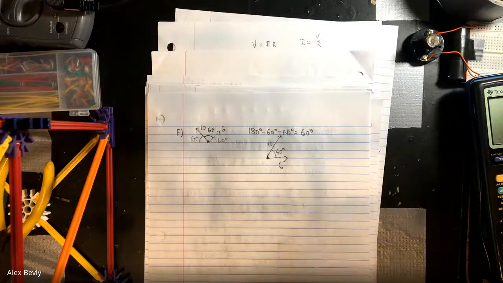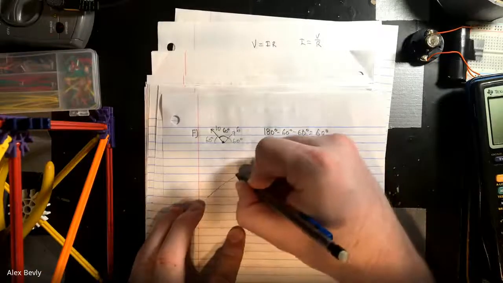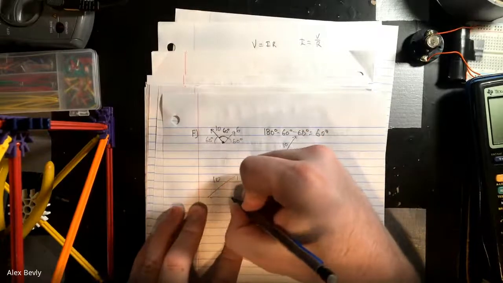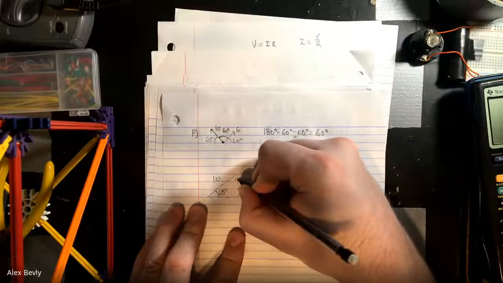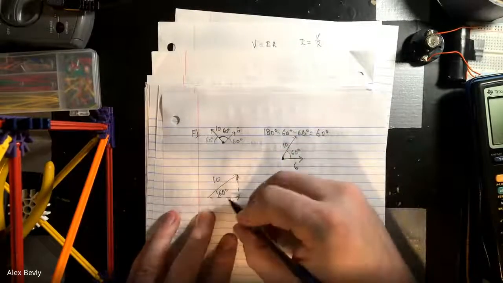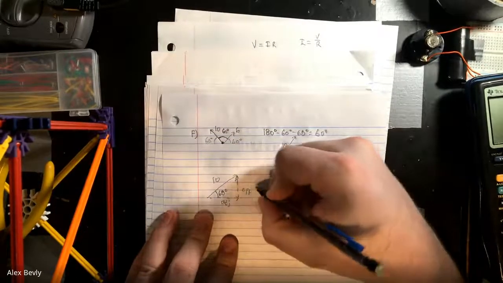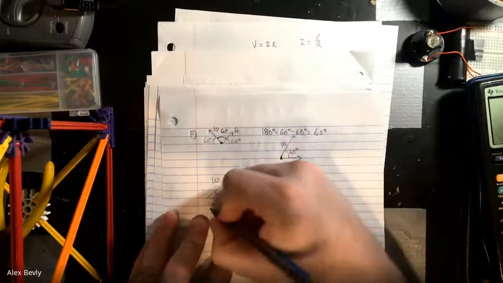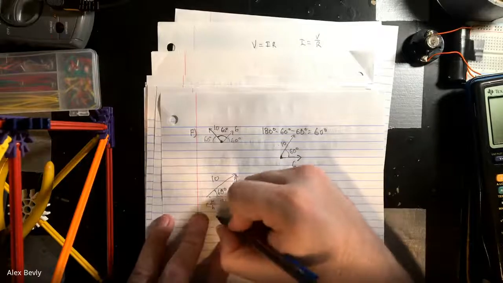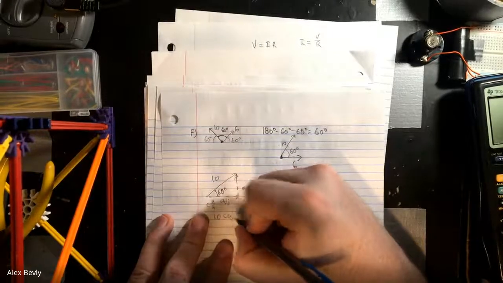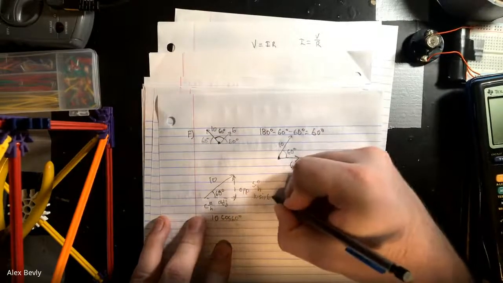We're going to have to do a little bit less trig here. We are still going to have to split up this 10 at 60 degrees, though. So 10 at 60 degrees. So this is going to be my adjacent side, opposite. Again, sine is opposite over hypotenuse. Cosine is adjacent over hypotenuse. So this side is going to be 10 cosine 60 degrees. This one is going to be 10 sine 60 degrees.